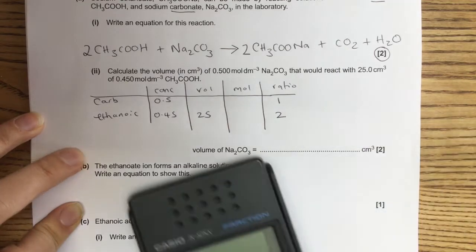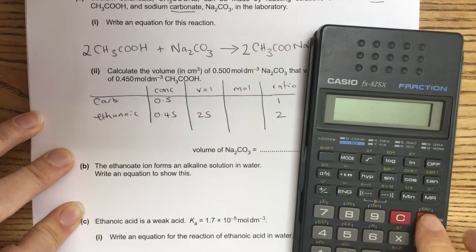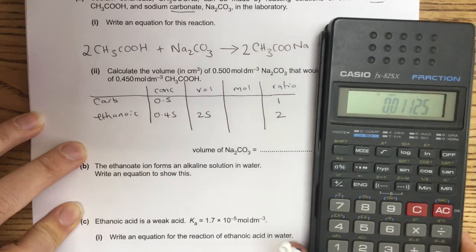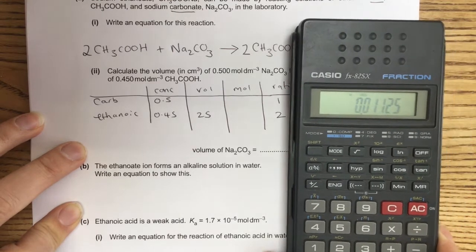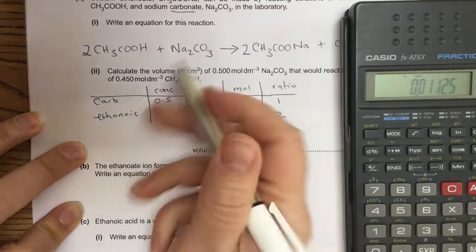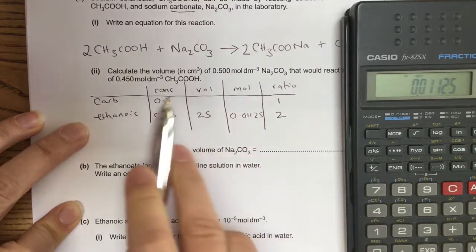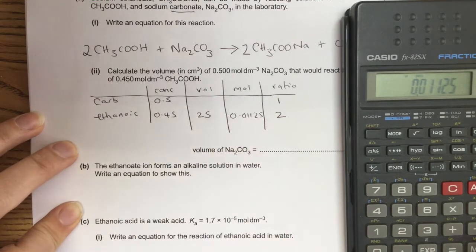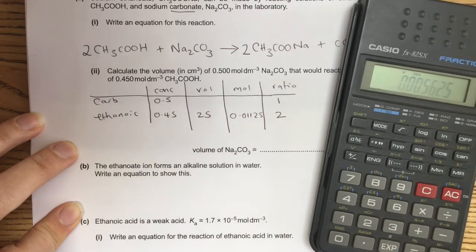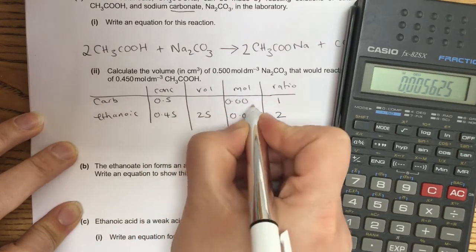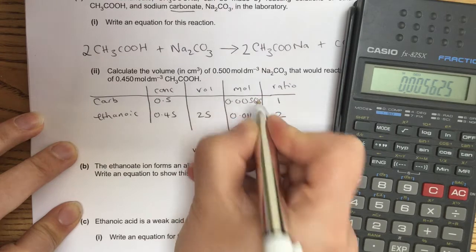So I need to work out how many moles of ethanoic acid I've got. If I put in 0.45 times 25 divided by 1,000, we come out with 0.01125. Then to get the moles of the carbonate I need to divide that by 2, which is 0.005625.